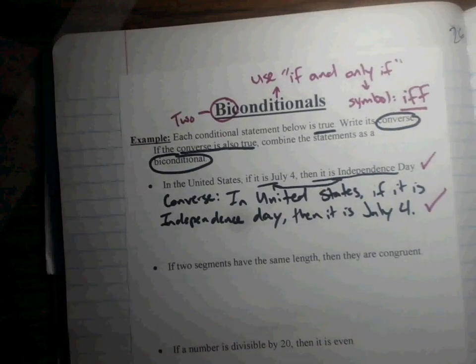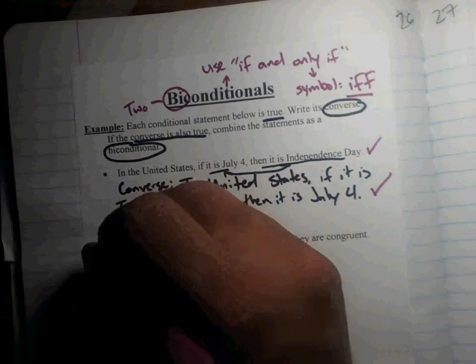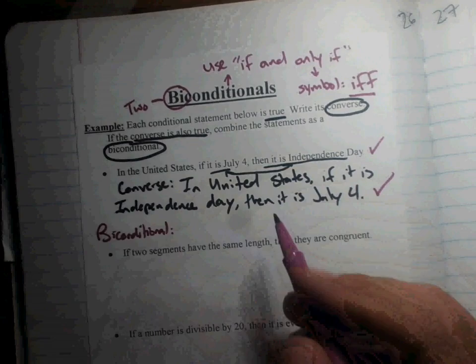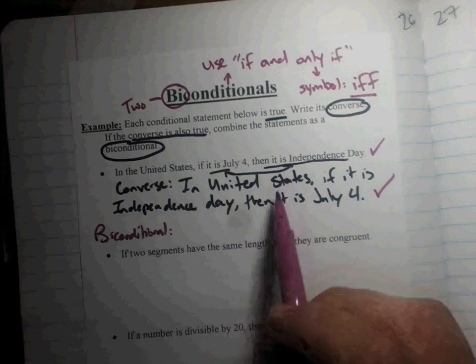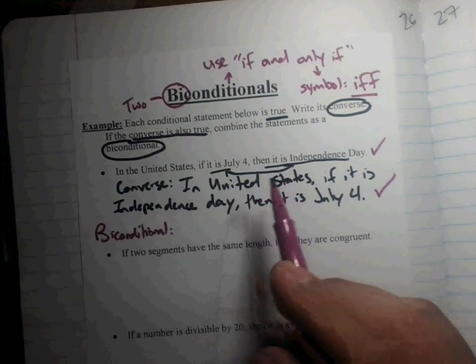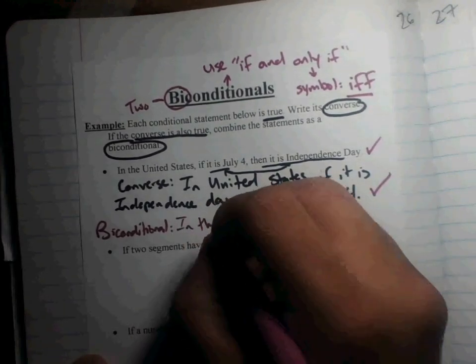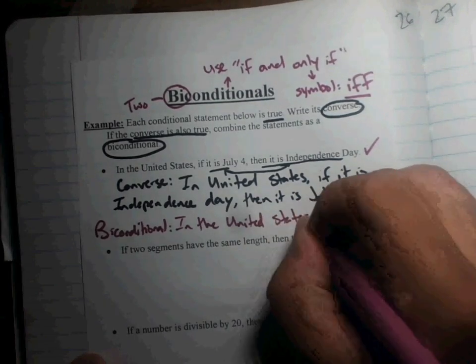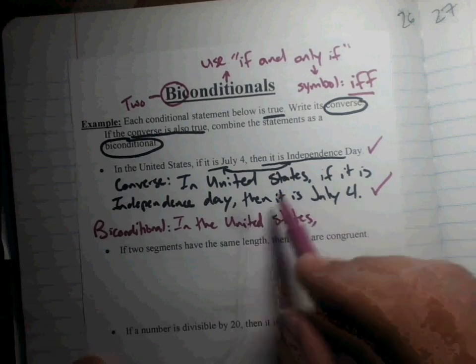So then we can write our biconditional using this term if and only if. The biconditional is like combining these two, right? It is July 4th and it's Independence Day, and if it is Independence Day, it's July 4th. We're going to basically combine these to make one sentence, all right? So the way this works is that we write in the United States. This one looks a little bit different, though. We're not going to use if and then again. We're going to use this term if and only if.